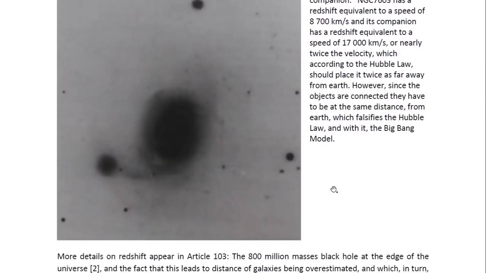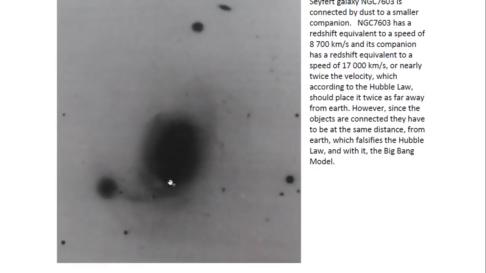And we see here one of the images from his book, and we see a large galaxy of low redshift connected to a small galaxy of high redshift. And it's connected by this dust. As you can see, the two galaxies are clearly connected. Now, the larger galaxy, if we interpret its redshift as recessional velocity, would be equivalent to a speed of 8,700 kilometers per second. So this would be how fast this galaxy would be moving away from Earth. Whilst the smaller one would have a recessional velocity, if we interpret redshift as recessional velocity, of 17,000 kilometers per second. So this one would be moving twice as fast.